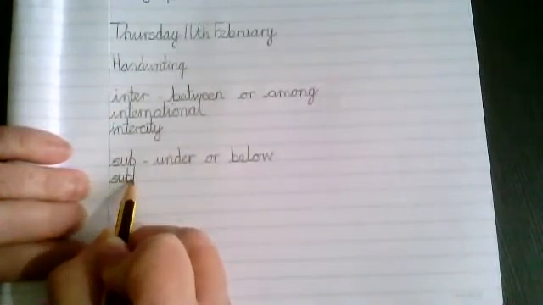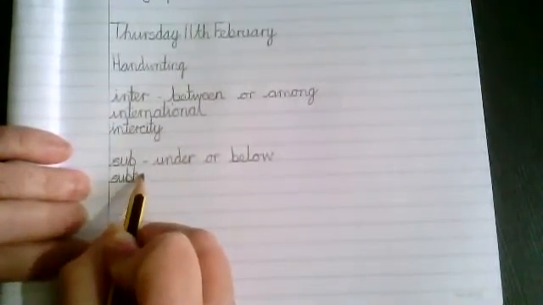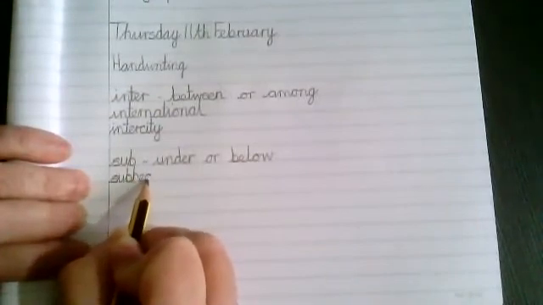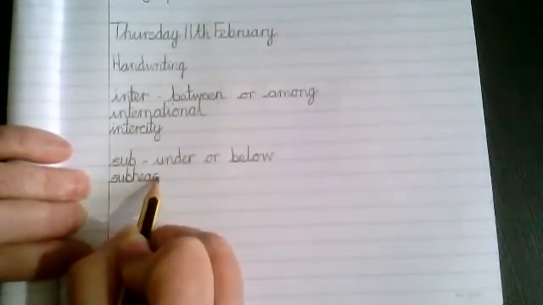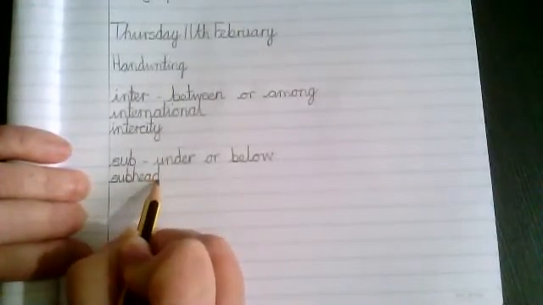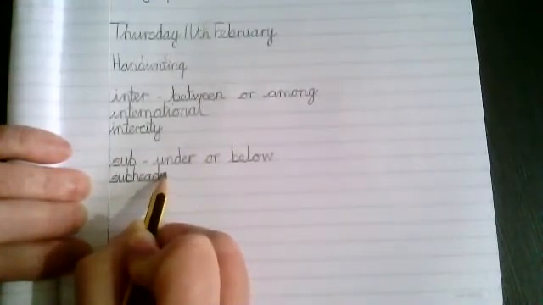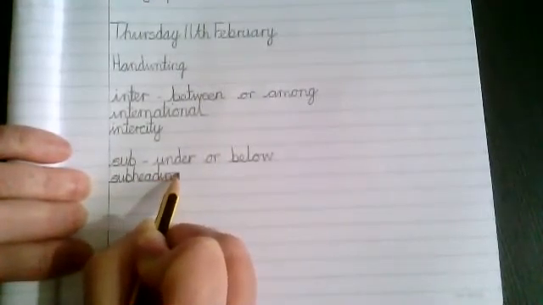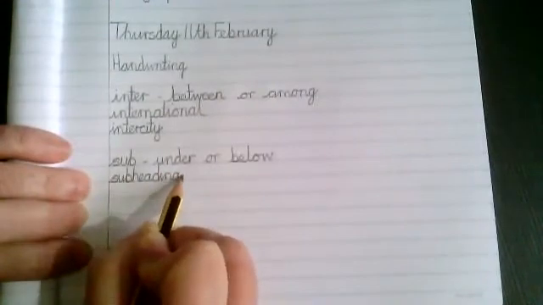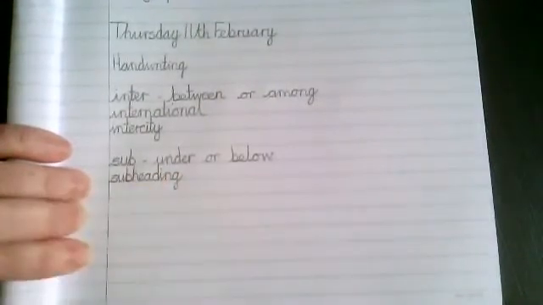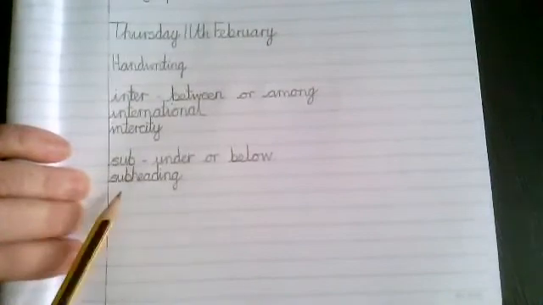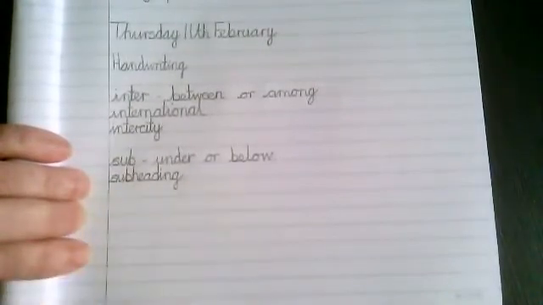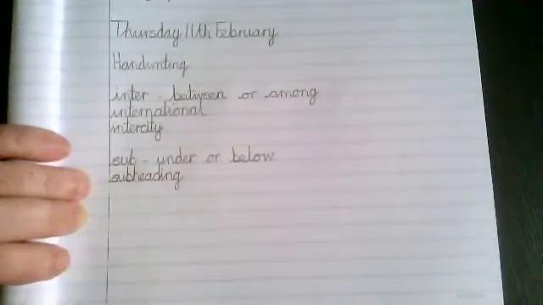So that's a tall H, little E, little A, curly cut for our D, sub, head, and then we need the ing. Diagonal and down for our I, diagonal and down for our N, curly cut for our G. Sub, heading. So if you would like to go and have a go at writing that a couple of times and then pop back.